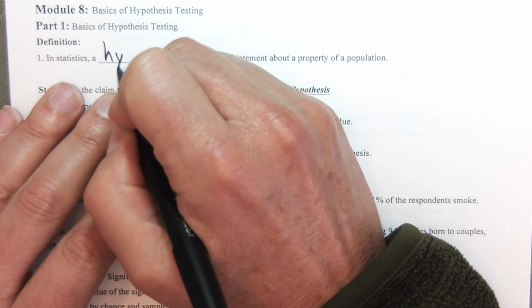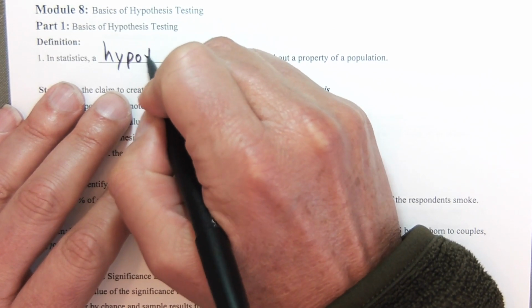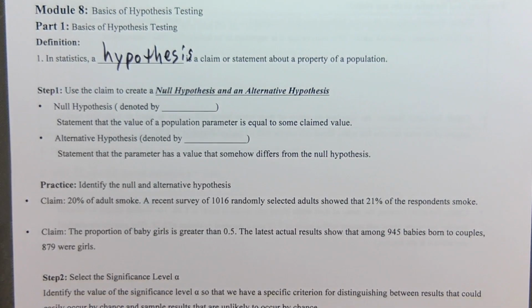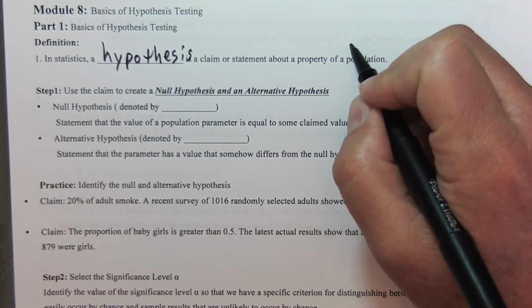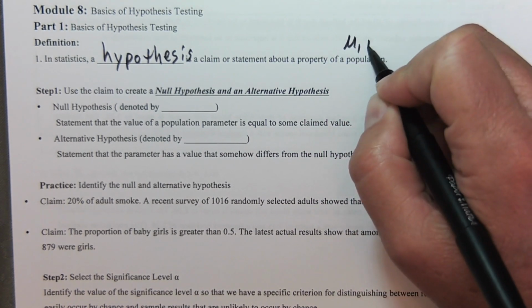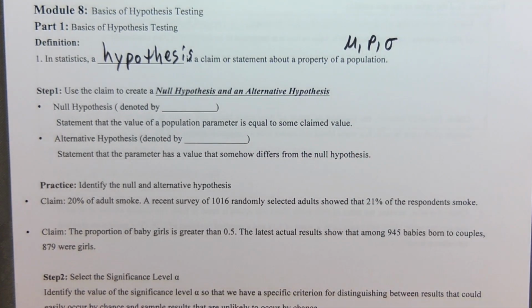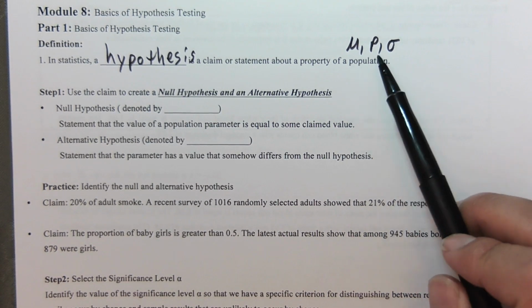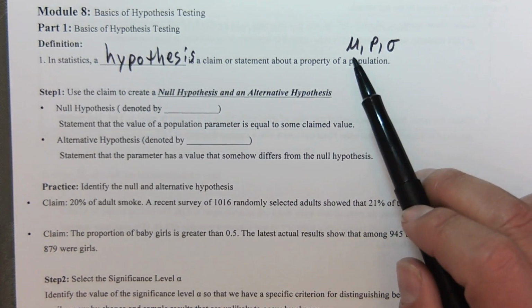So this is a hypothesis. A hypothesis is a claim or a statement about a property of a population. The properties that we are going to be studying with the populations are going to be mean, proportion, and standard deviation. So section 8.1 is an introduction to hypothesis testing. Then we actually do it for these three, and that'll make up sections 2, 3, and 4.